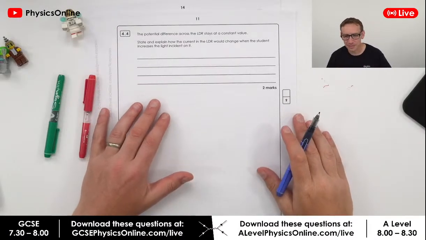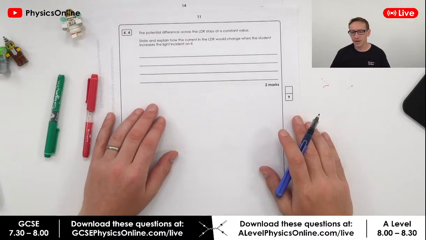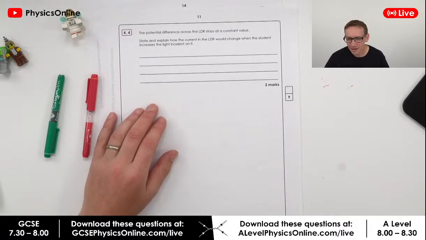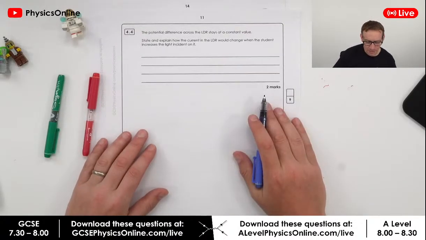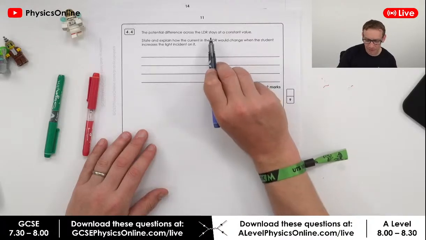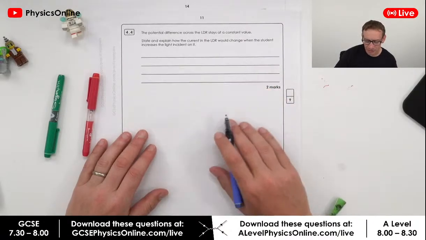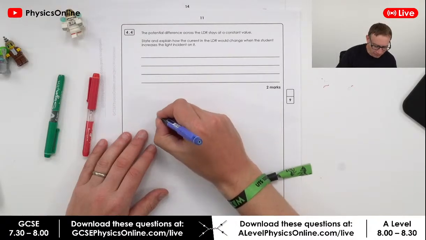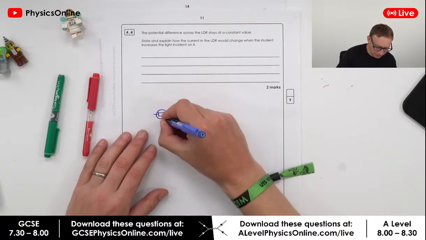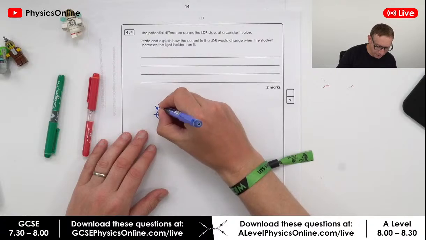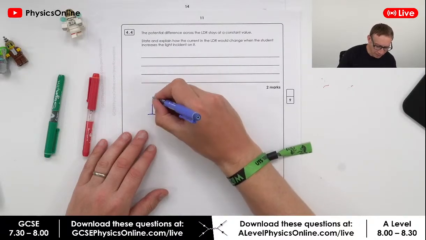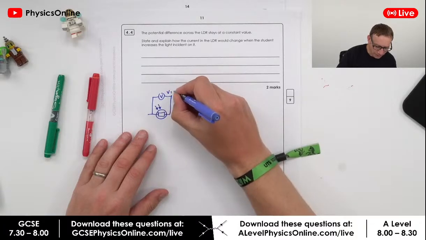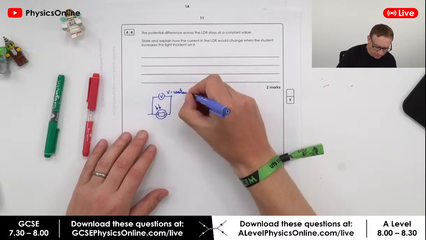Okay, so we've got an answer from Prem saying resistance would fall, so current would increase. So in this case, because the PD is constant, the PD across the LDR stays at a constant value. And again, I'm just going to do a little diagram down here. So that's my LDR, and there's light coming in onto it. If we were to think about the potential difference across it, then that value of V is equal to a constant value.